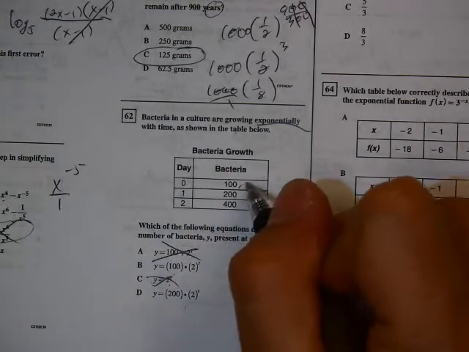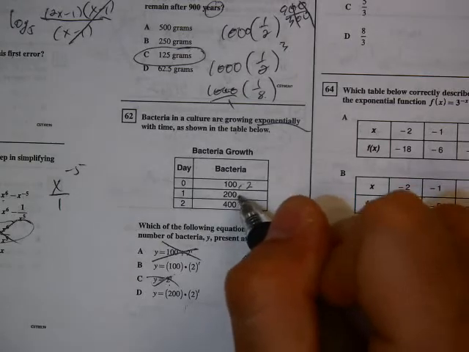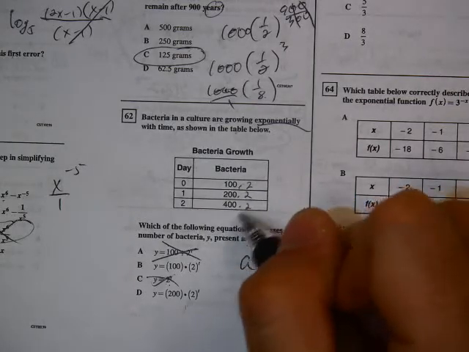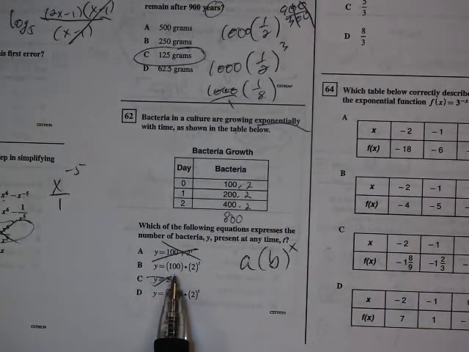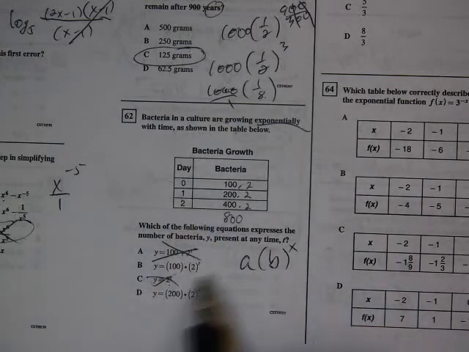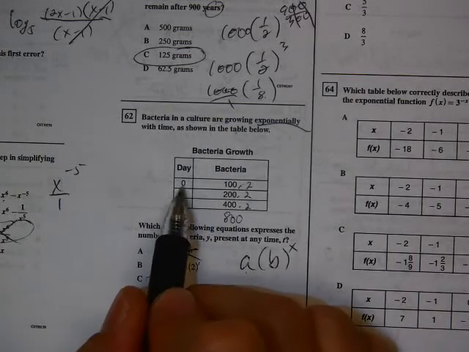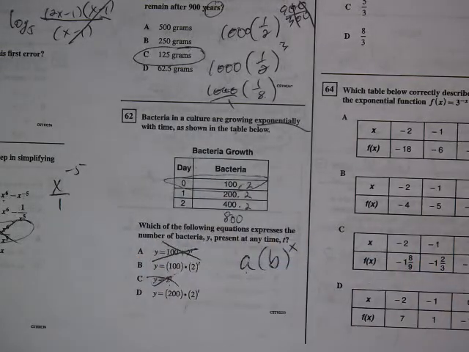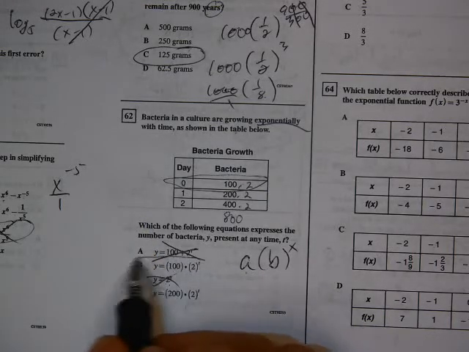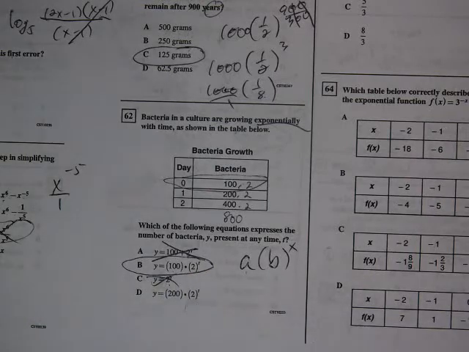Now remember that we're multiplying by 2 each time. 100 times 2 is 200. Times 2 is 400. Times 2, the next one would be 800. They both have a multiplier of 2, so the only thing we have to decide is the initial value, 100 or 200. And remember that for that number in front, for this initial value, you'll always look for the 0 amount. On day 0, that's the one we're concentrating on, which means our initial amount has to be 100. So our correct equation for 62 would be B. Y equals 100 times 2 to the t power.